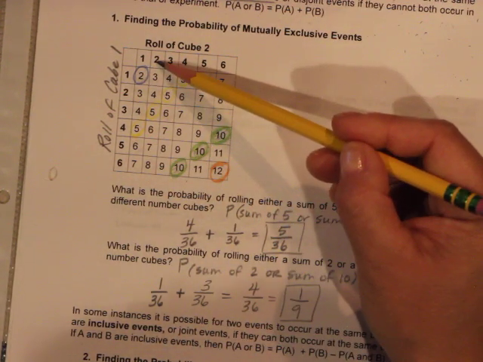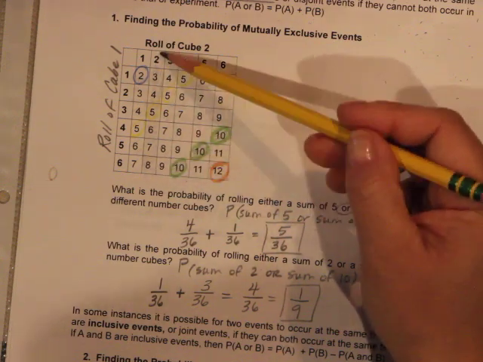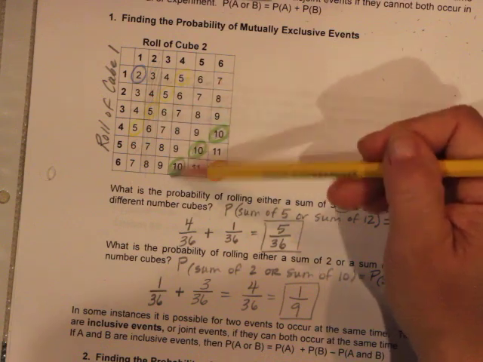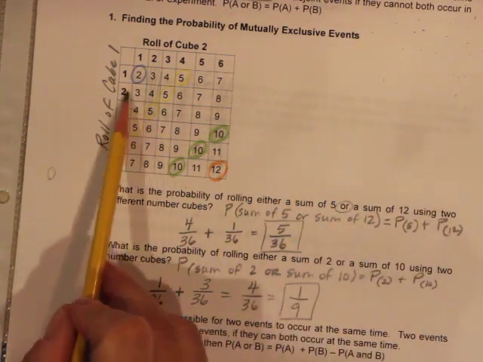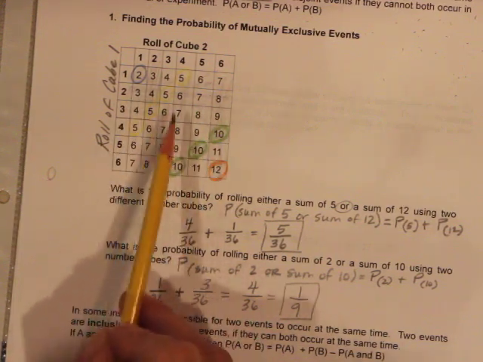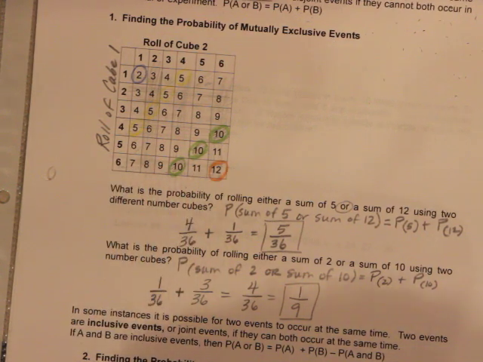So I could roll an even number all of these times, right? In all of these cases, I rolled a 2. In all of these cases, I rolled a 4. In all of these cases, I rolled a 6. In all of these cases, I rolled a 2. In all of these cases, I rolled a 4. And in all of these cases, I rolled a 6.